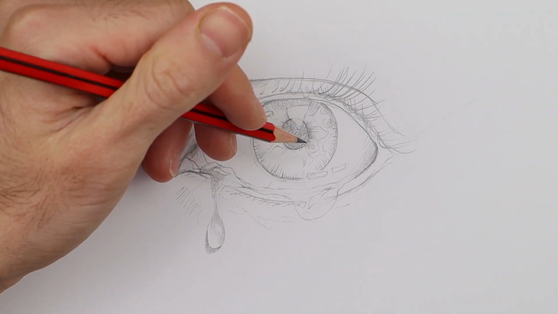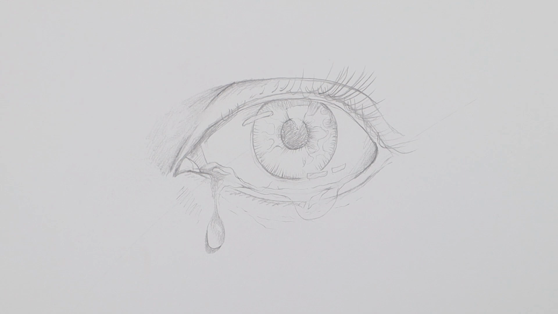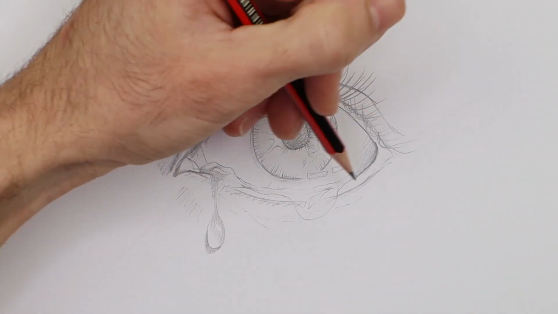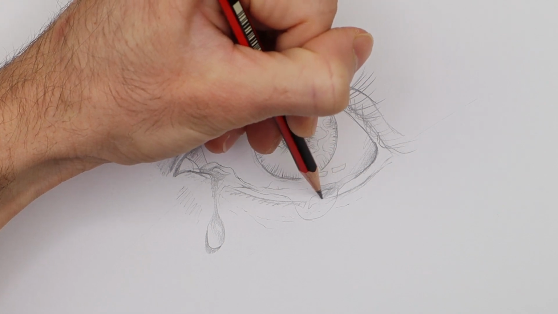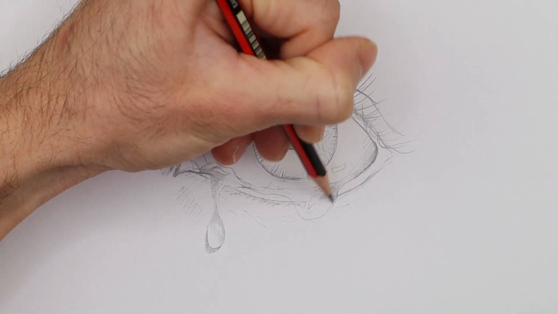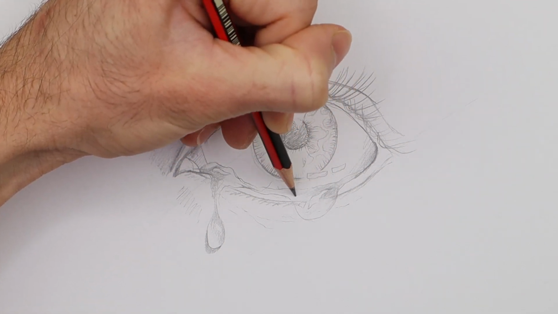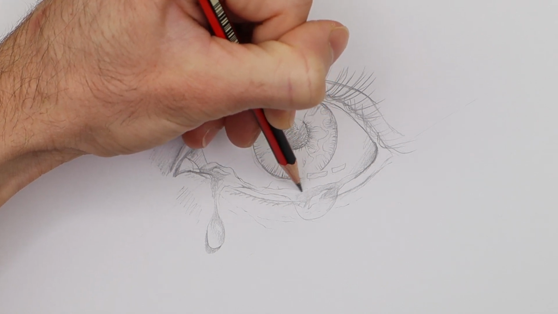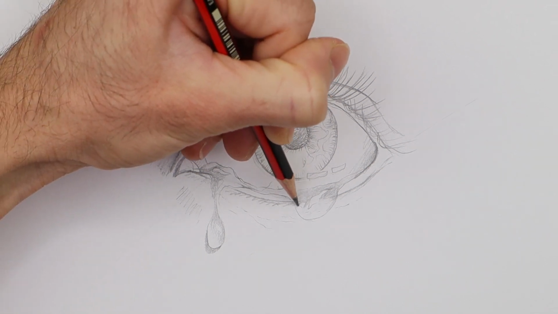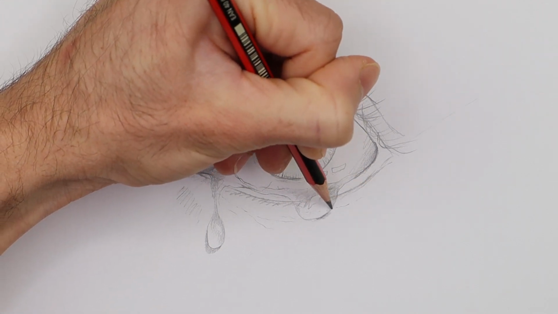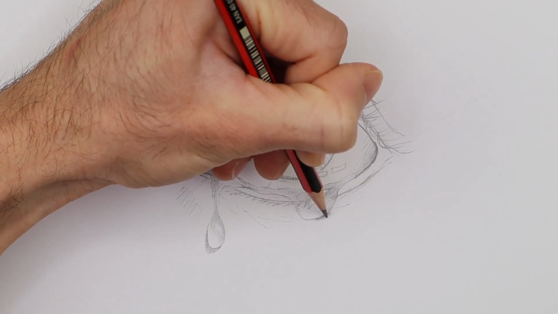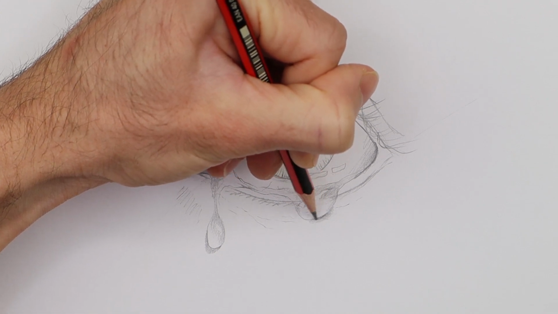Now, as we shade in these teardrops, we really just want to keep these shapes untouched. We really just want to make sure that these teardrop structures have these little shapes in them that are negative space, and this is just going to help establish a more effective and realistic representation of how light reflects off of these watery, glassy structures.